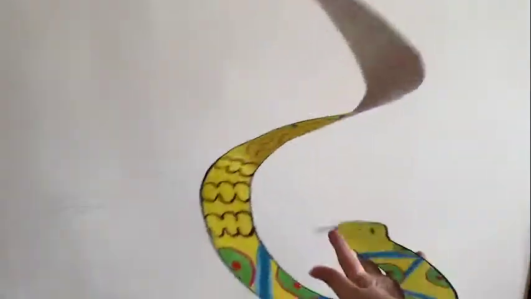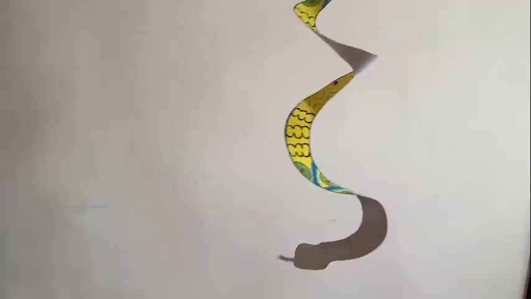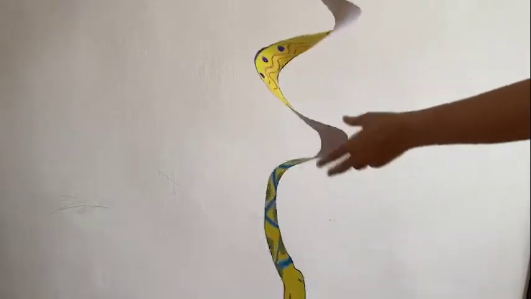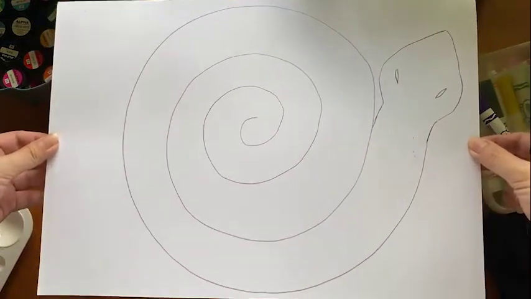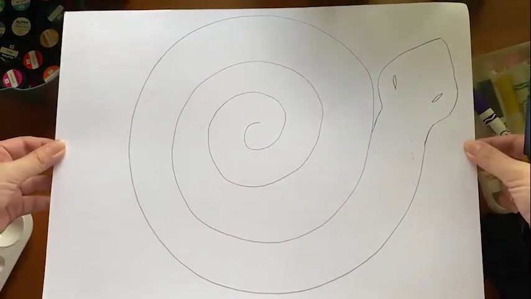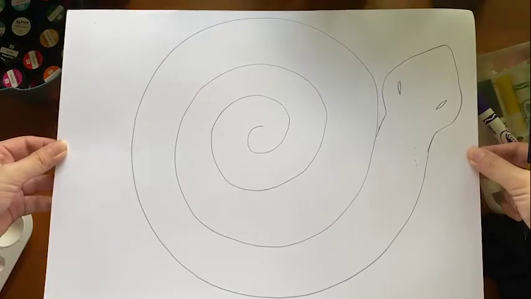Hi students, so this is what we're going to make today. This is actually a snake mobile out of a piece of paper. Now teacher has already uploaded the snake template onto Schoology. I've already asked your parents to print it out for you. But if you don't have it, it's alright. Later I'll show the template on the screen.